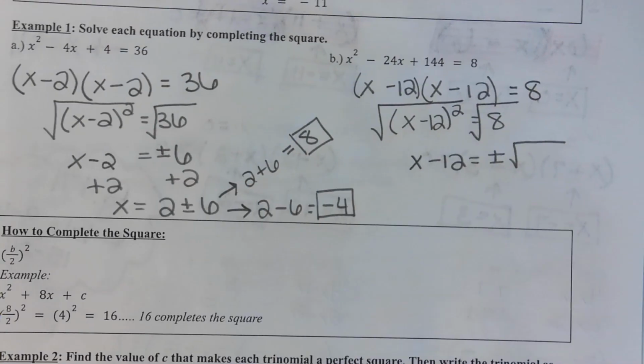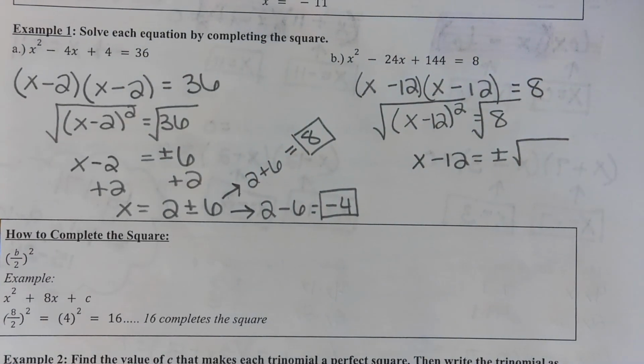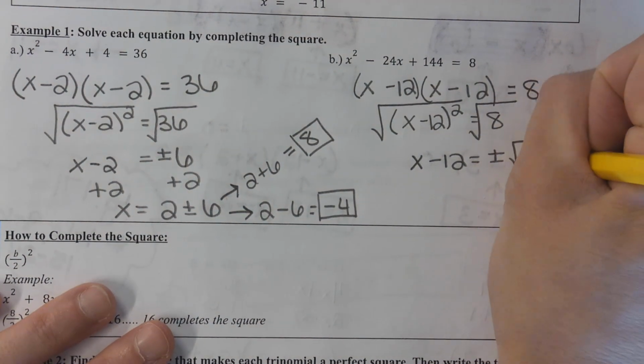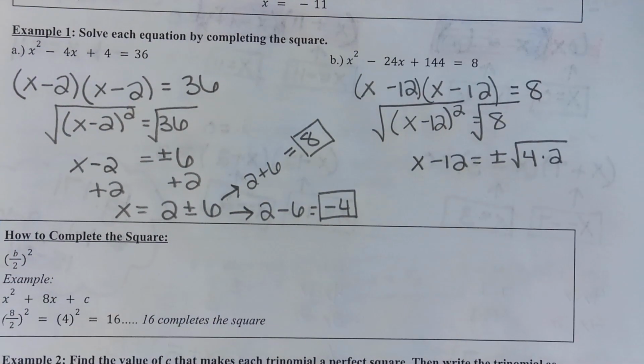Now, I'm not going to write the 8 yet. Is 8 a perfect square? No. Think about your perfect square list that we have. Are there any perfect squares that divide nicely into 8? 4. I'm going to rewrite this as 4 times 2. So kind of like you always reduce a fraction, you always need to reduce any root that you have and make it the smallest thing that it can possibly be under the root.